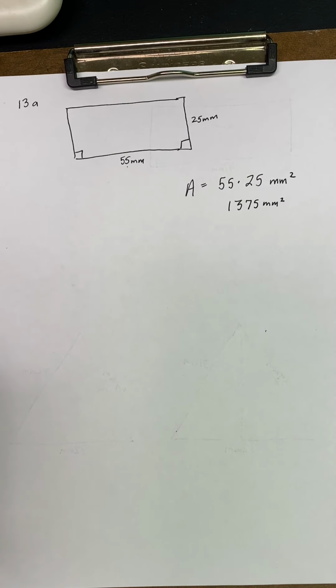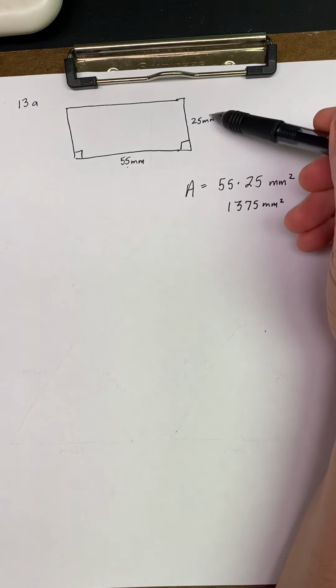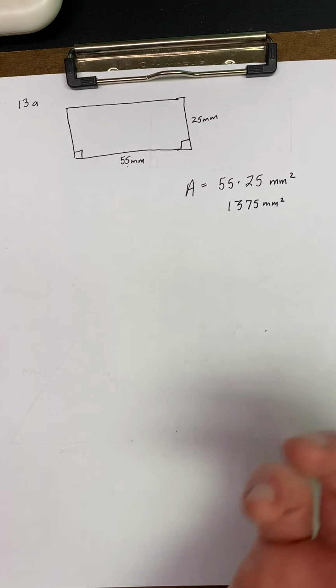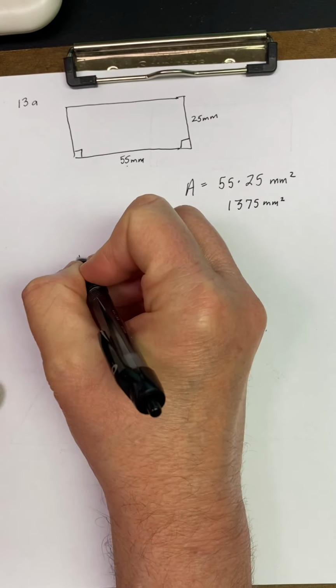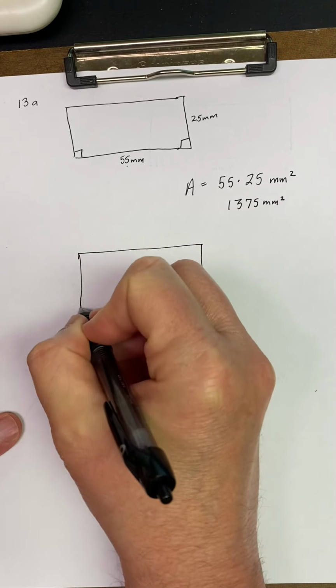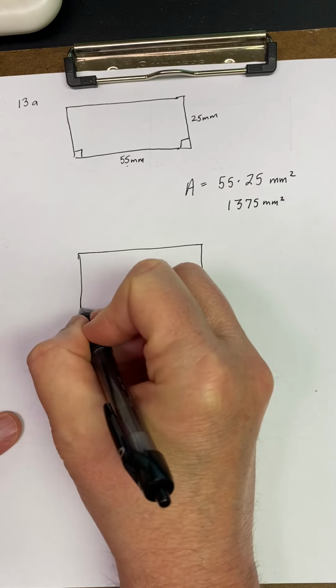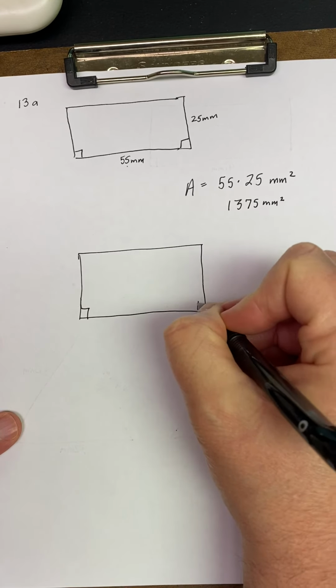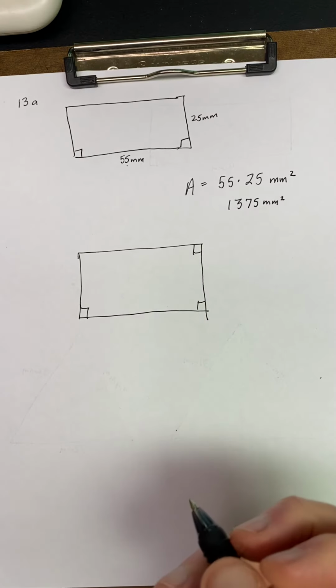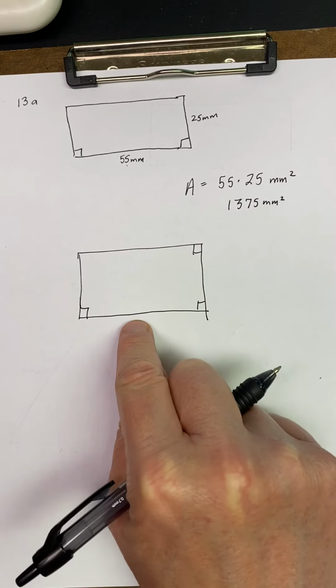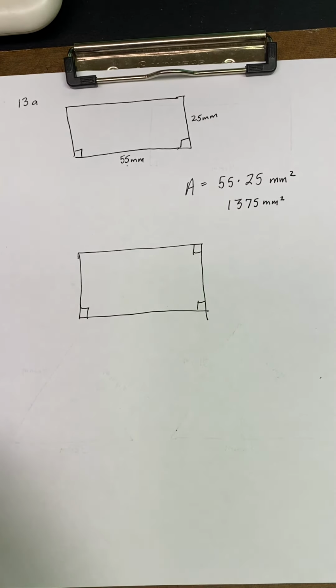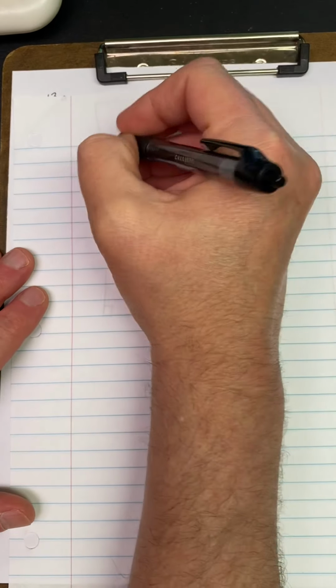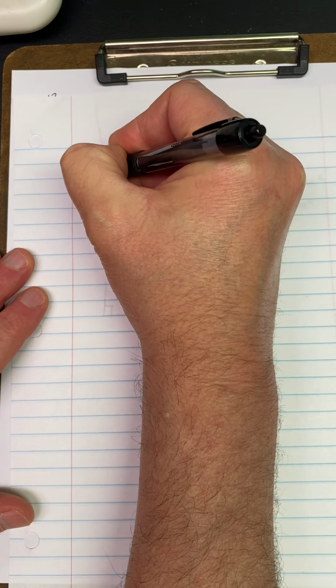You have two possible ways to approach that. One is to change these millimeter measurements into centimeter measurements before you start. So let's look at how to do that. Okay, so this is a rectangle. And we want to change millimeters, this is 55 millimeters, that's 25 millimeters, into centimeters. Let's remember the prefixes.